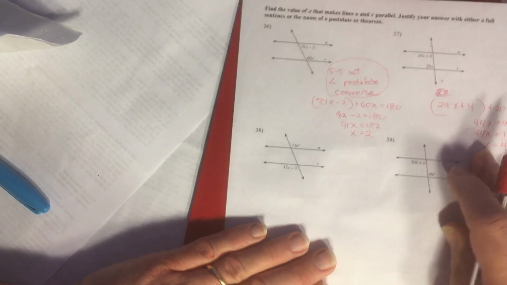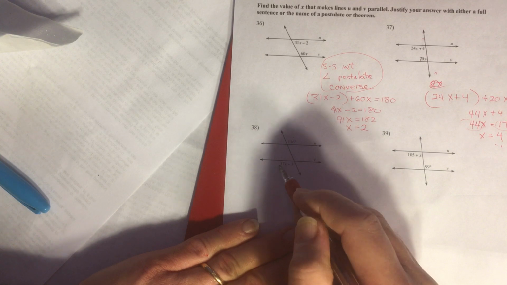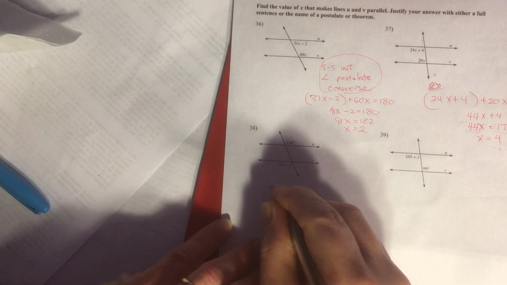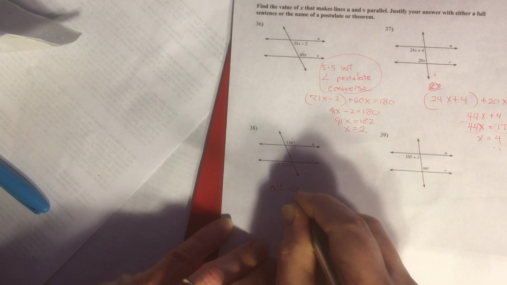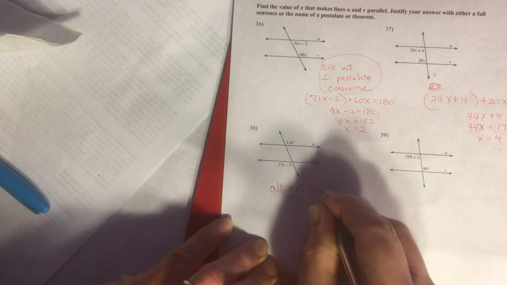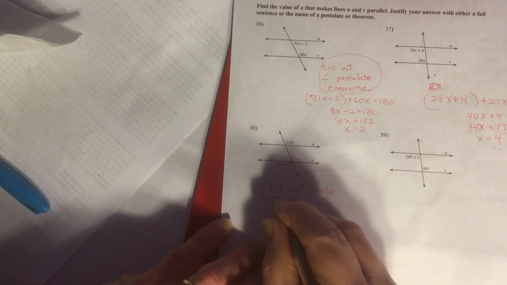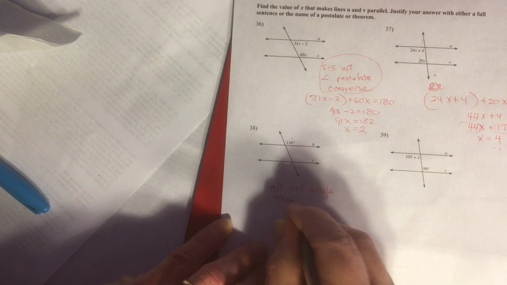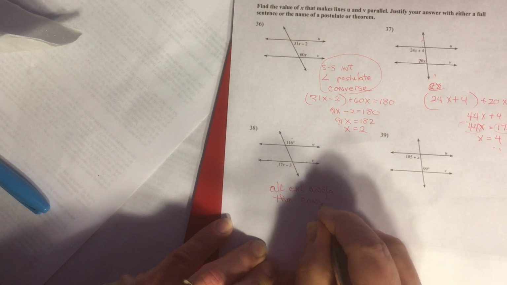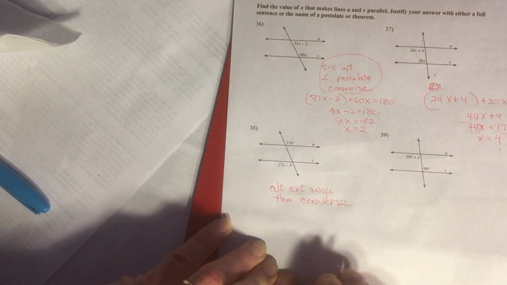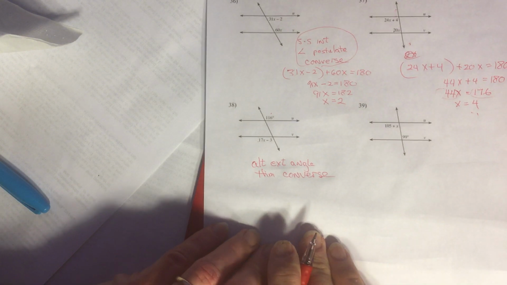Two more to go. Okay, these are alternate exterior angles. Alternate exterior angle theorem converse, right? Because I'm trying to make the lines parallel. I don't know that they're parallel.